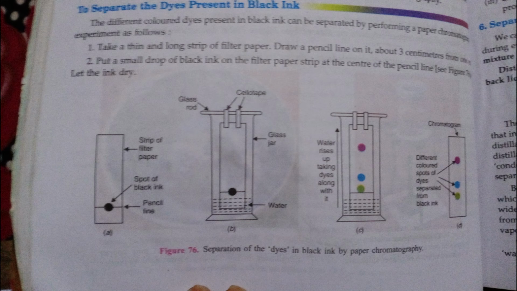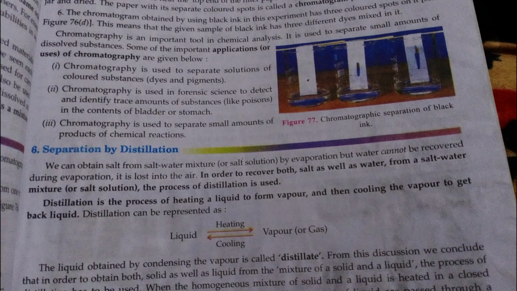The applications of chromatography are, it is used to separate the solution of colored substances such as dyes and pigments present in the plant substances. Also, it is used for differentiating genes in mother, father and children, to identify the parents of the children. Chromatography is also used to separate small substances in the chemical reactions.